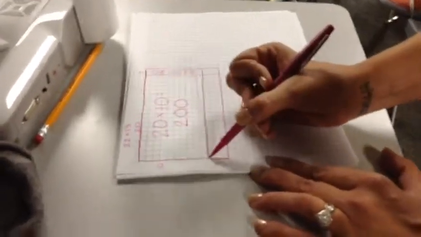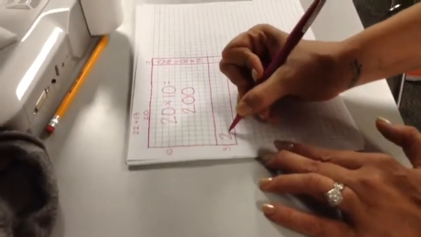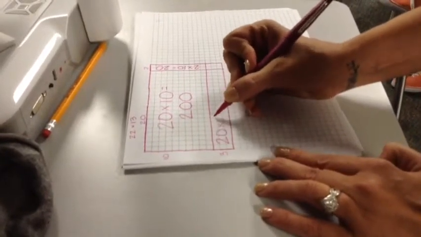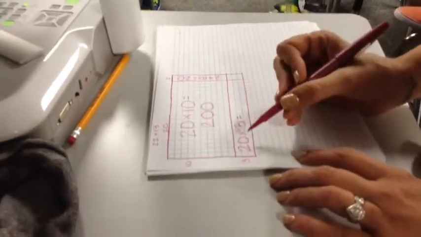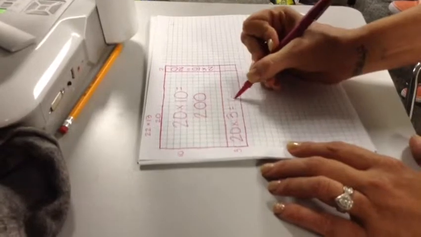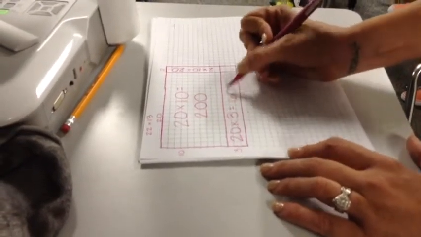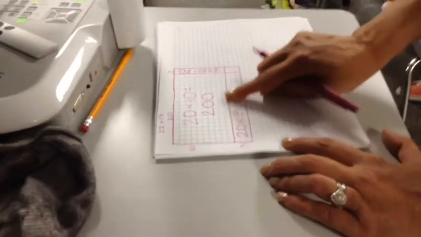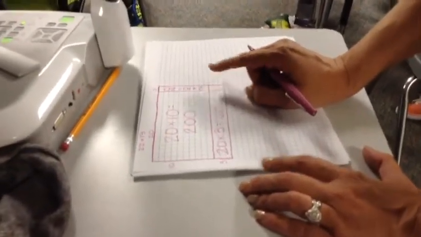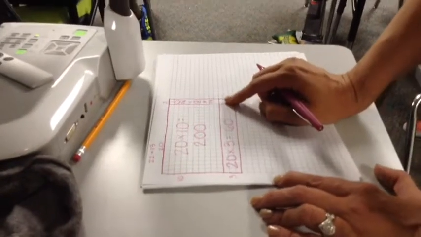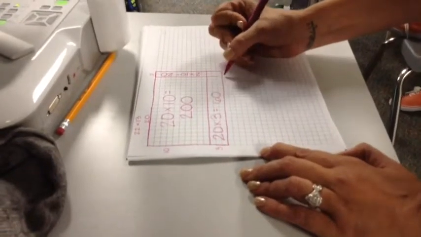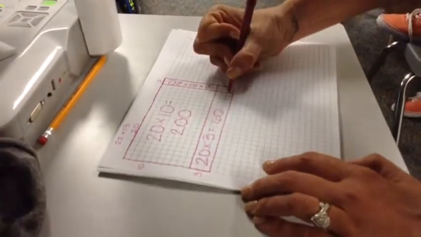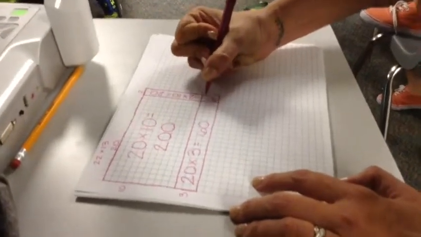Now this rectangle here is 20 long and 3 wide. So it represents 20 times 3. Well, 2 times 3 is 6, and I simply add the 0. Or I can think of 20 plus 20 plus 20. So if I counted all these squares, there would be 60. I haven't quite completed my array yet, though. I have this small section left that represents 2 wide, 3 long, 3 times 2, which equals 6.